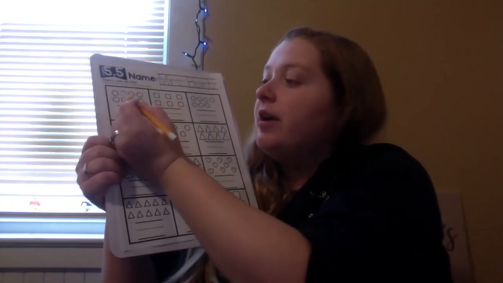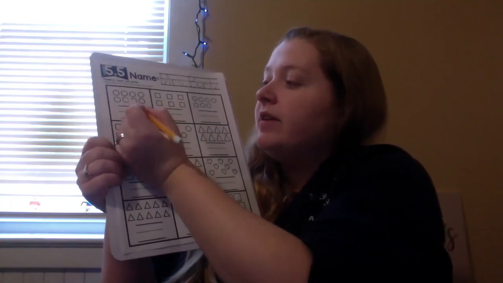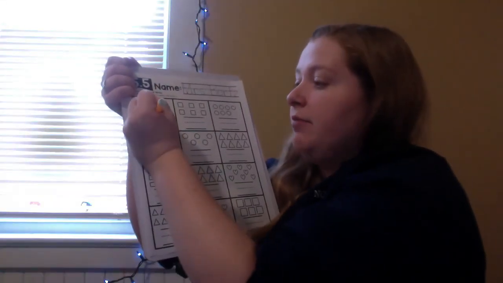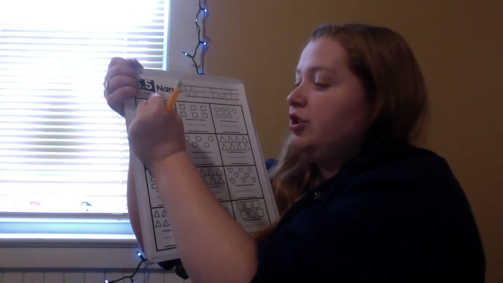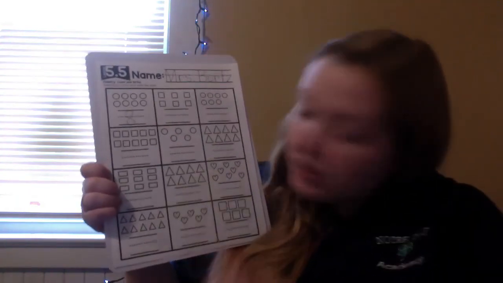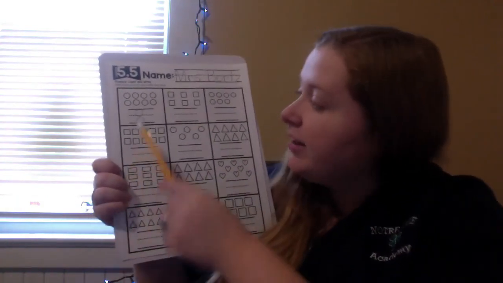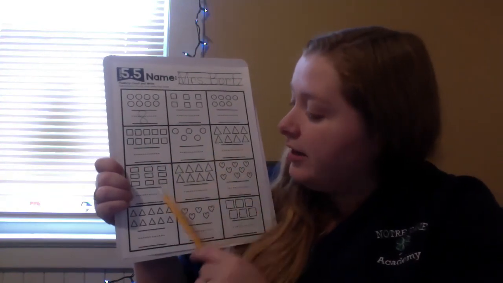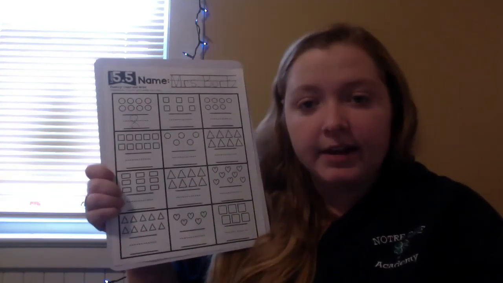So we have 1, 2, 3, 4, 5, 6, 7, 8. So we have 8. Make an S, but do not stop. Go back up. It's an 8 on top. So that's what you're going to do for the whole worksheet. You're going to count how many objects there are in each box and write the number on the line. Pretty easy, right, my friends?